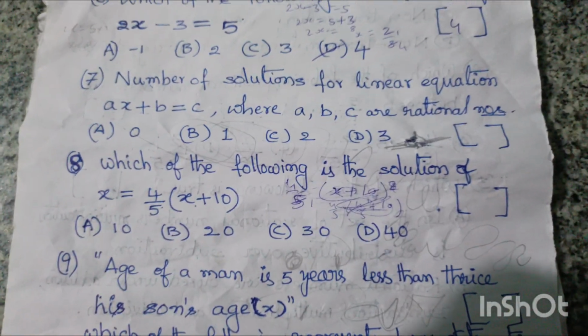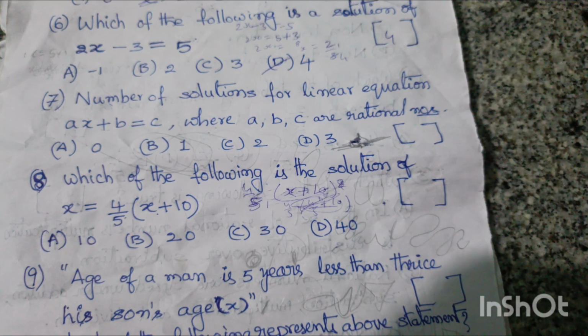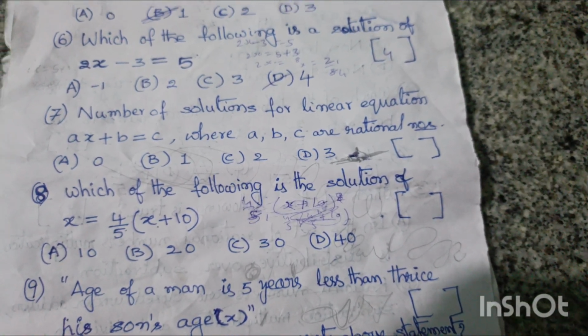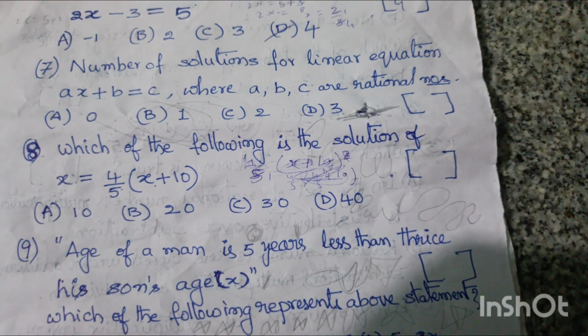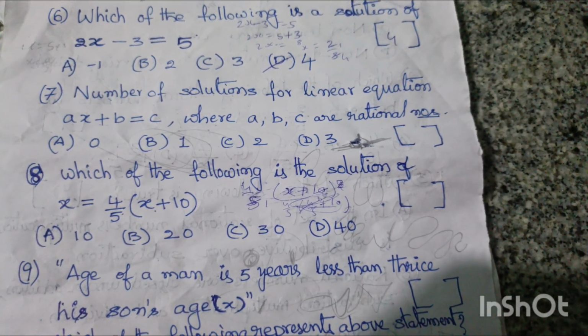So D option is correct. Next, the number of solutions for the linear equation ax plus b is equal to c, where a, b, c are rational numbers. How many solutions? So ax plus b equal to c is a linear equation in first degree.